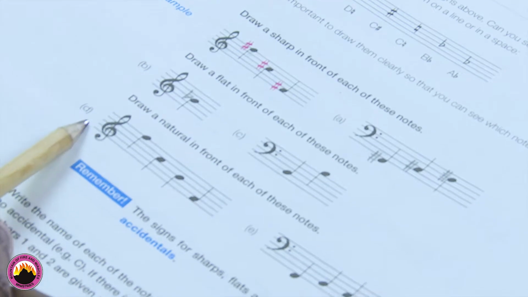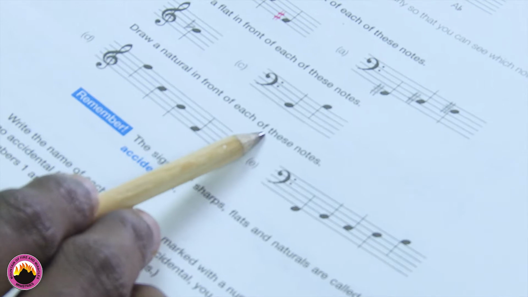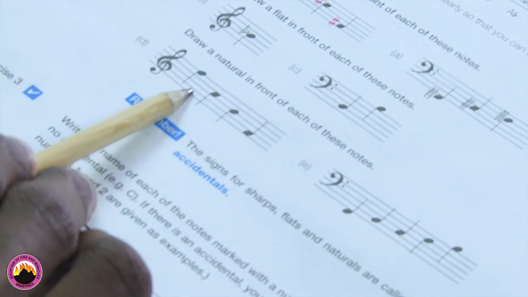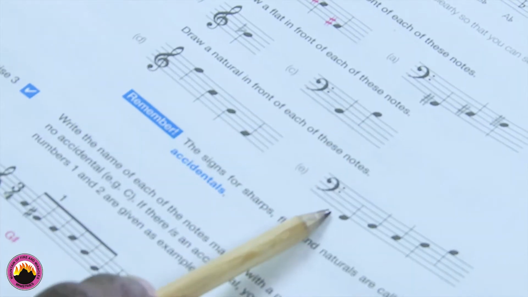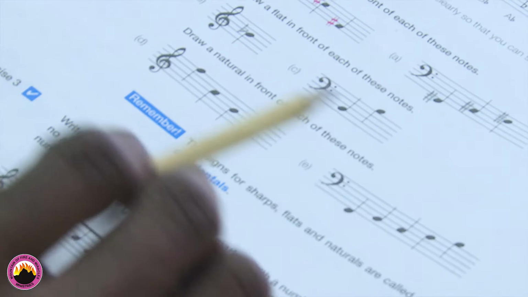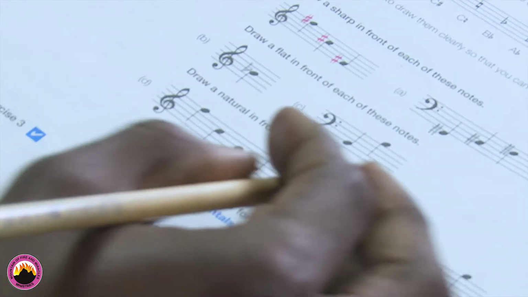So exercise 2D says draw a natural in front of each of these notes. They want you to draw a natural in front of exercise 2D and 2E. So I would work out this one and ask you to do the other on your workbook. So let's try exercise 2D, a natural sign in front of each of them.